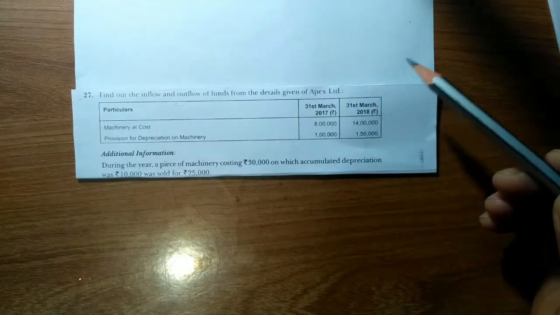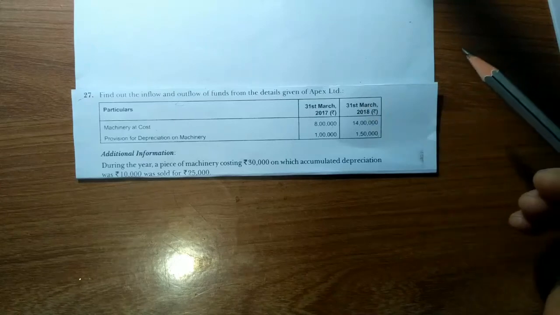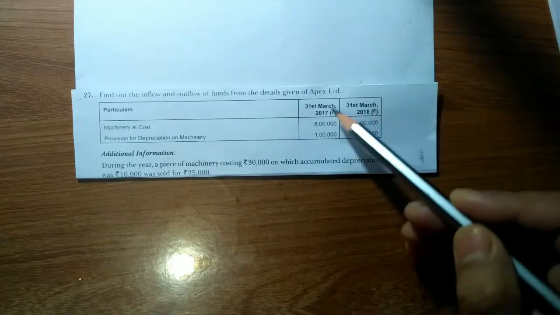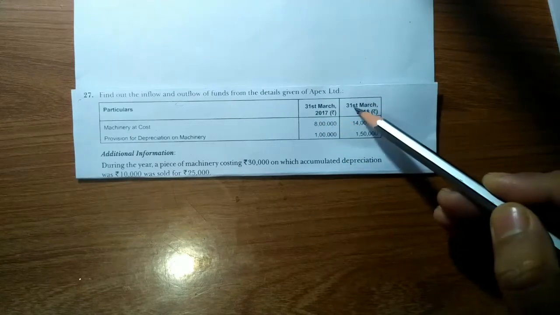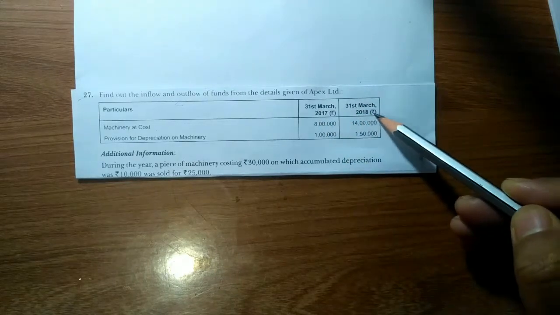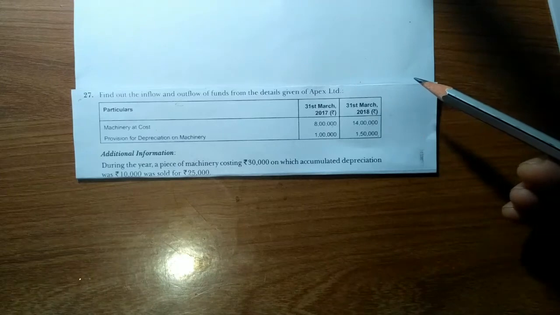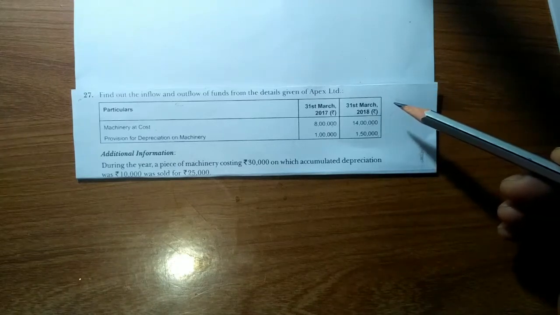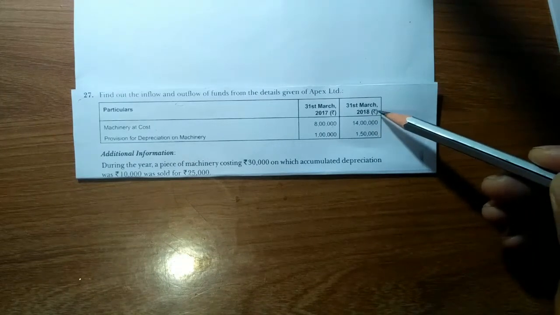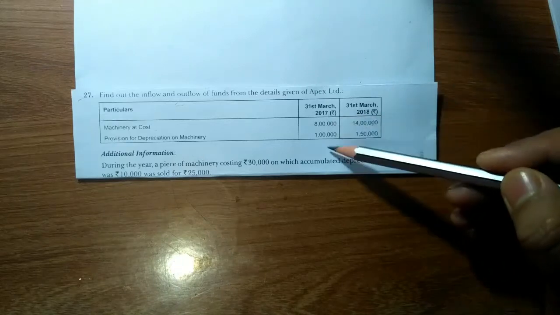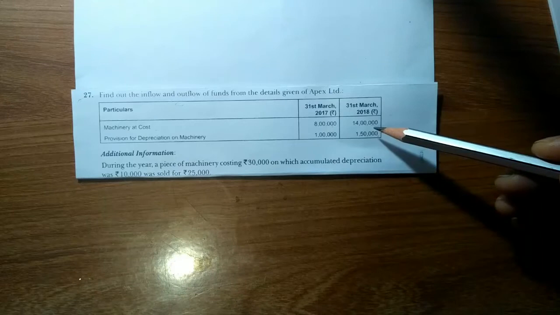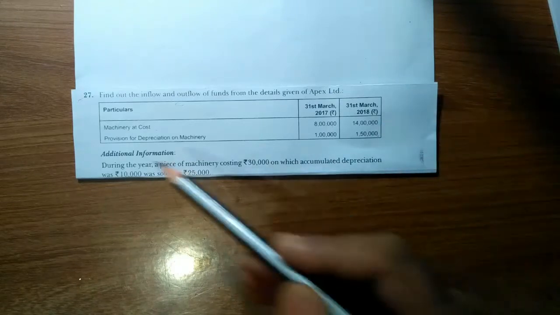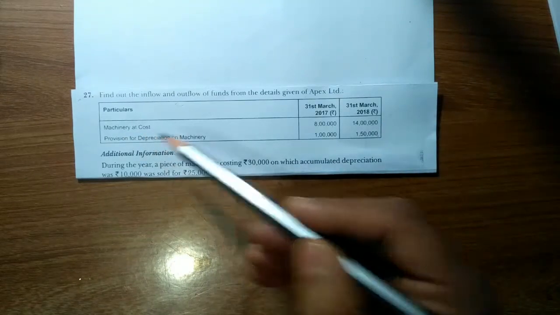So here we have to show the inflows and outflows of fund of Apex Limited. They have given us the information related to the year ending 31st March 2017 and the year ending 31st March 2018. We have to give the inflows and outflows of funds for the year 2018. So here this column will give us the opening values and this column will give us the closing values of the year. Now the first item that we have is machinery at cost.